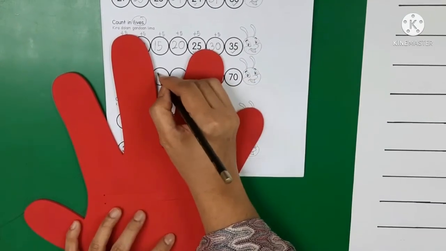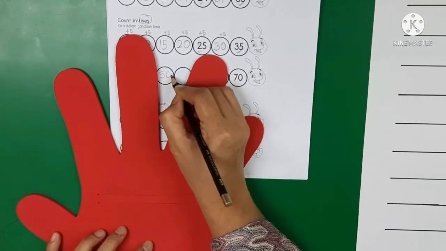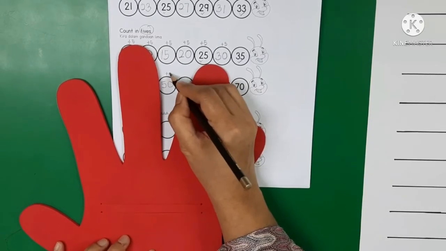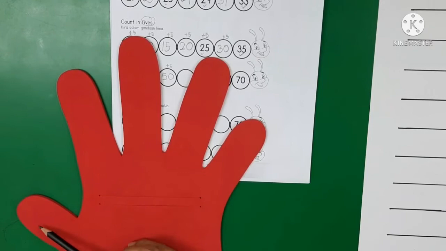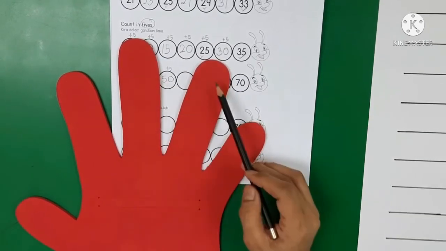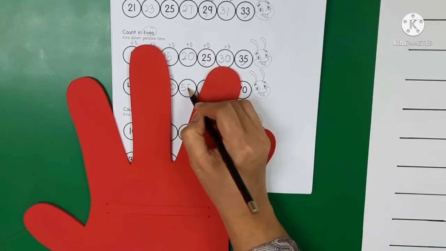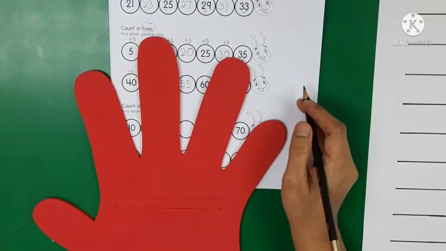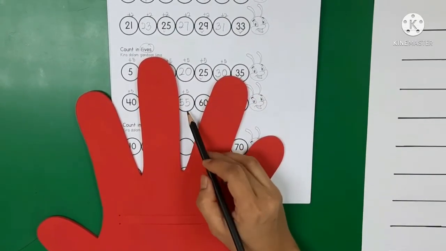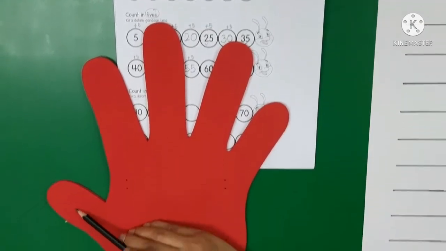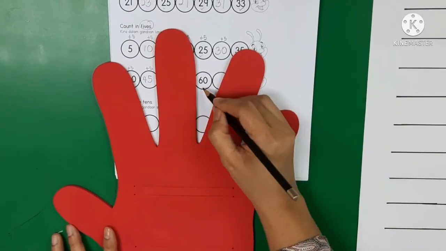50. Yes, 50. How do you write number 50? 5 and 0. Good job. Now, let's keep on adding another 5 to number 50. 50, 51, 52, 53, 54, 55. Good job. What do we do next? Plus 5. Yes, keep adding another 5 to number 55. 56, 57, 58, 59, 60.